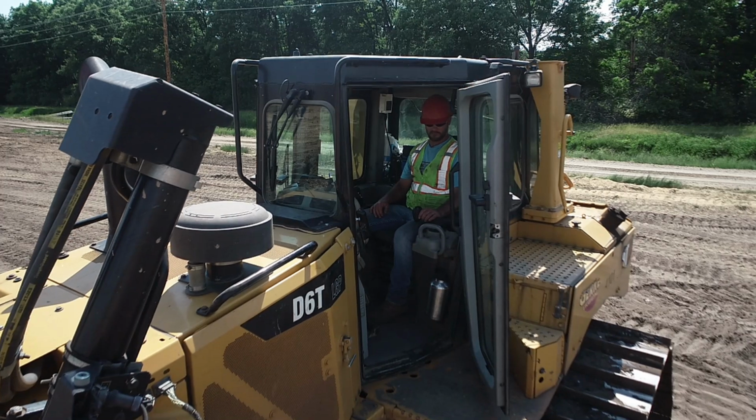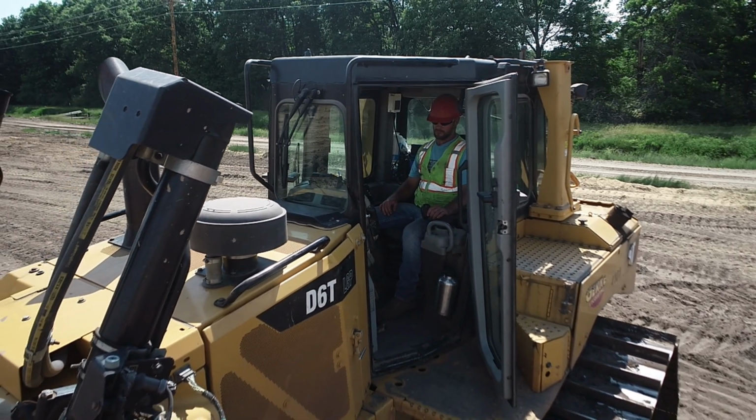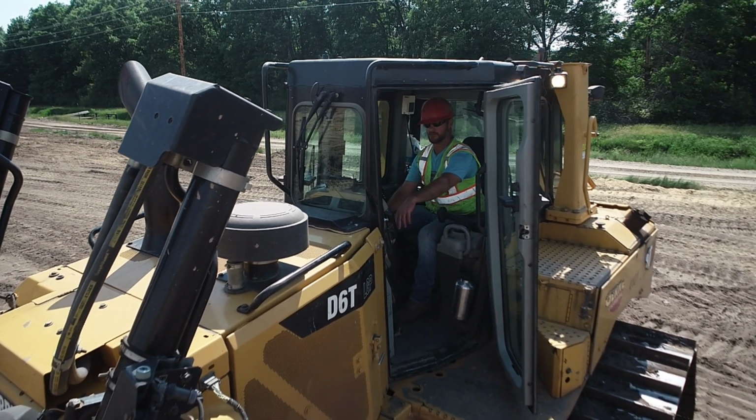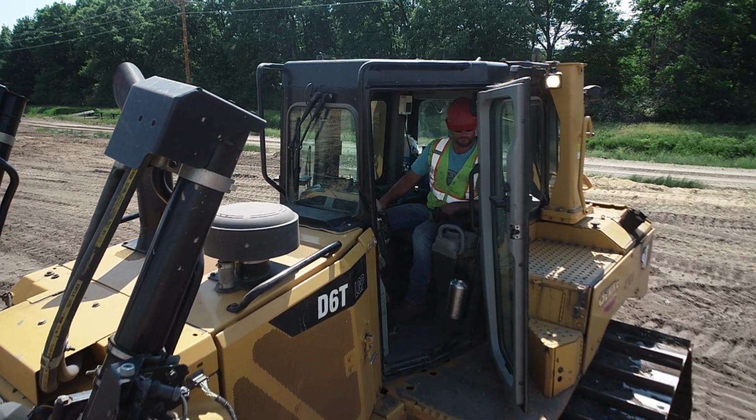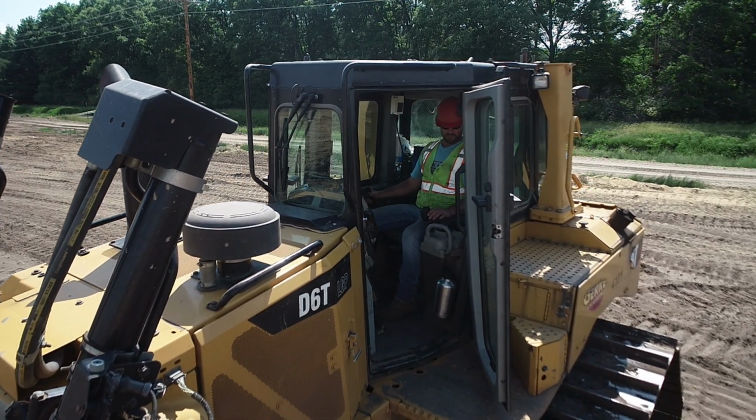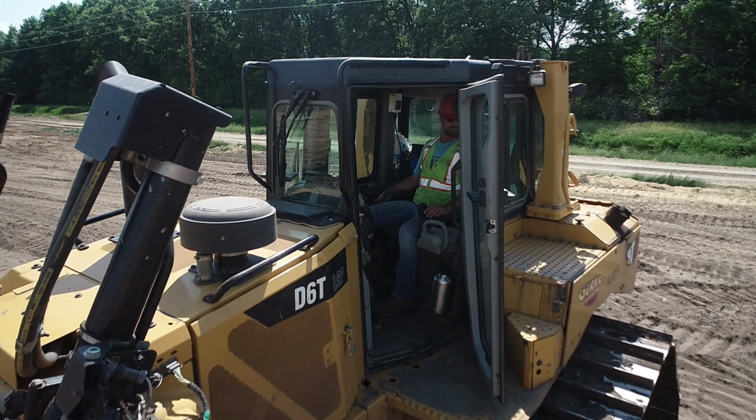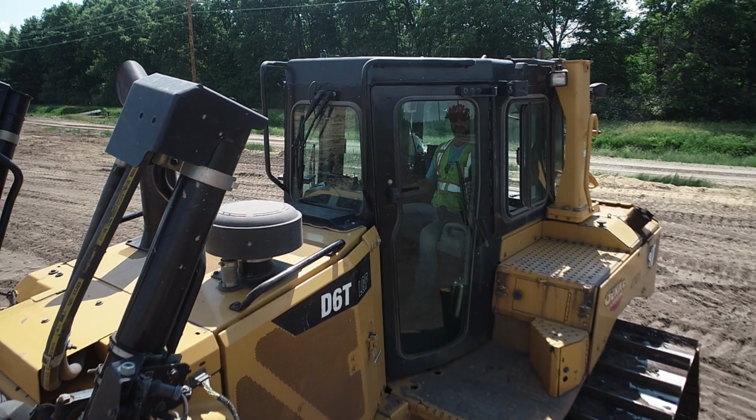Engine start. Start the bulldozer and let it warm up. Test the machine functions to ensure proper operation. Complete the documented pre-op inspection before leaving the immediate area.